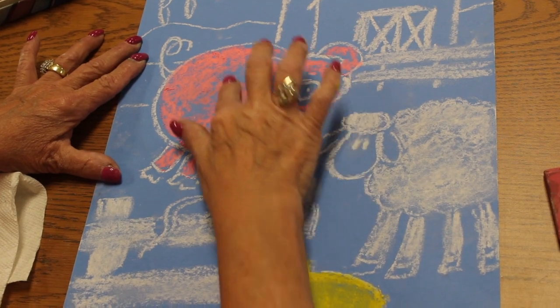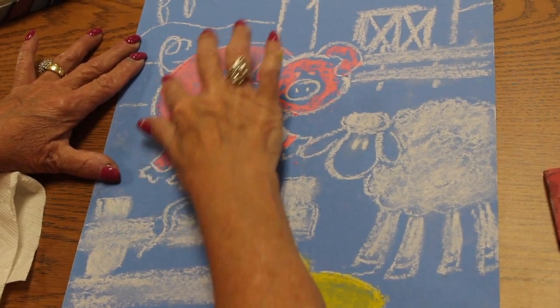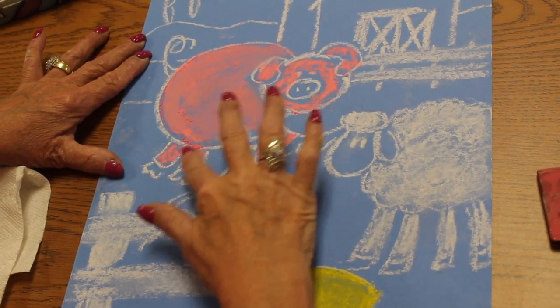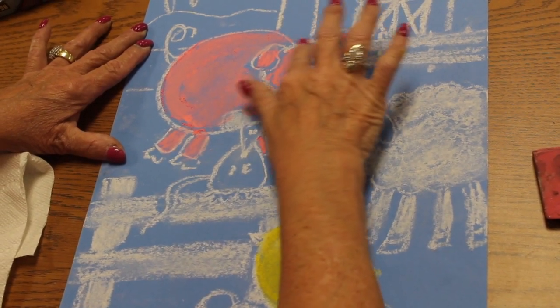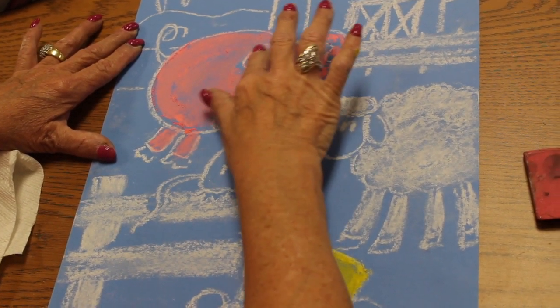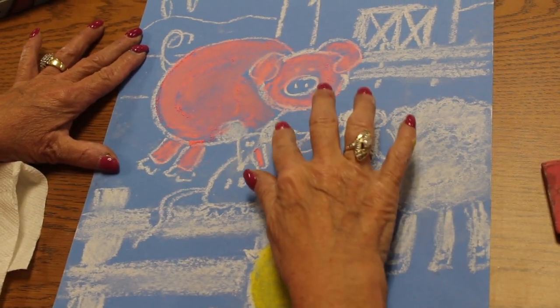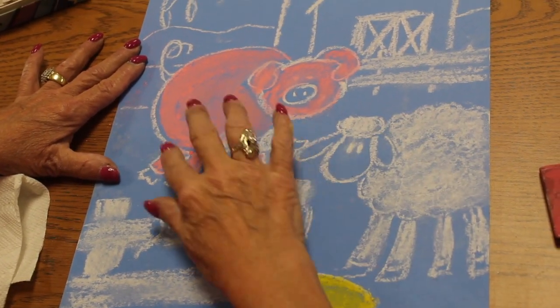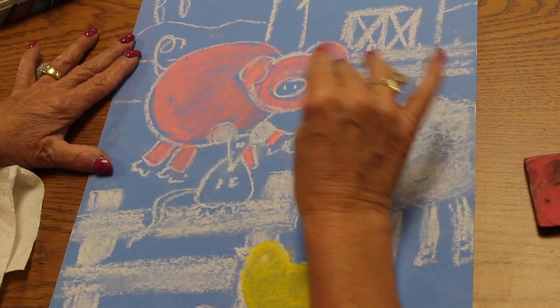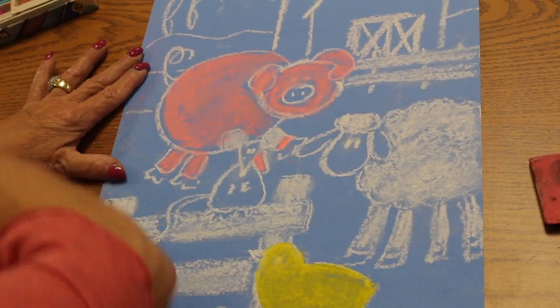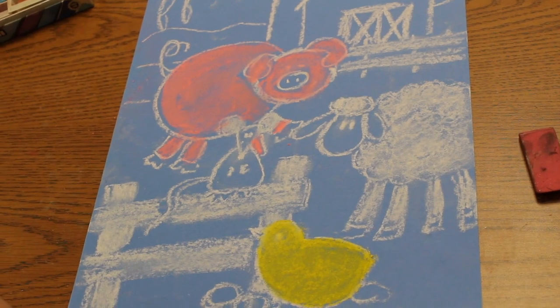We'll blend him in. Be careful where you blow. You don't want to get anybody's eyes or your own. Okay, and then clean your finger.